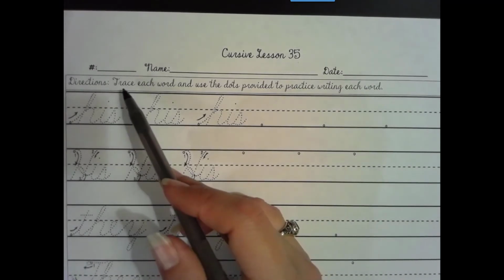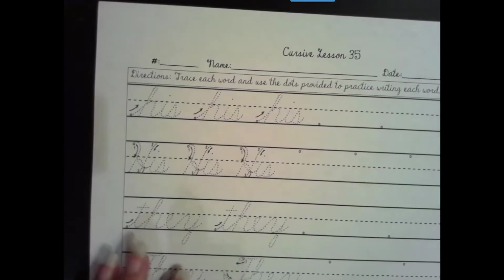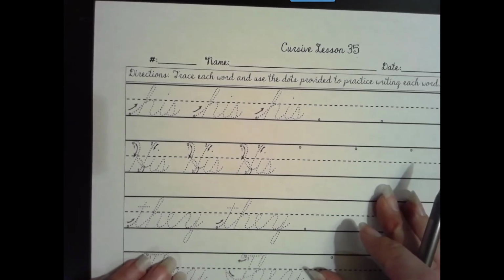We're working on the high frequency words of his and they. So you want to make sure you put your heading on first thing, your name, number, date. Our directions are trace each word and use the dots provided to practice writing each word. So I'm going to start with his with a lowercase letter to begin.